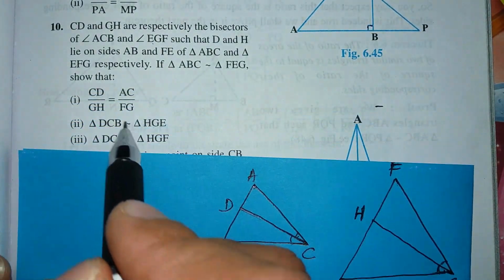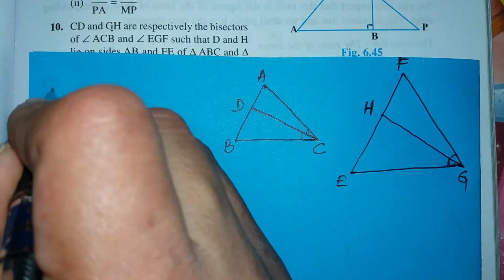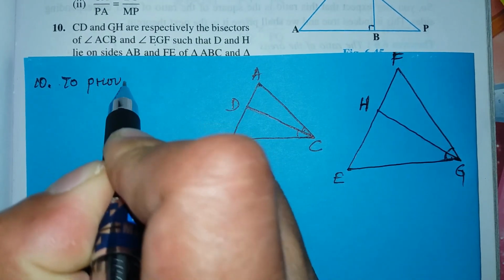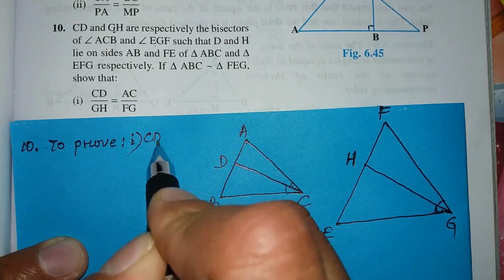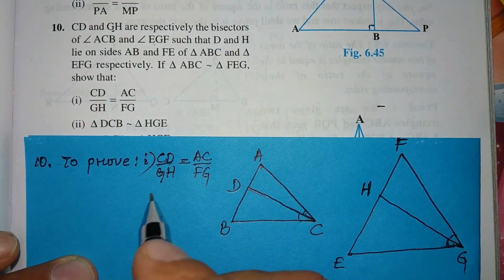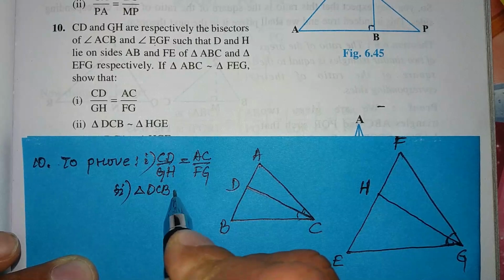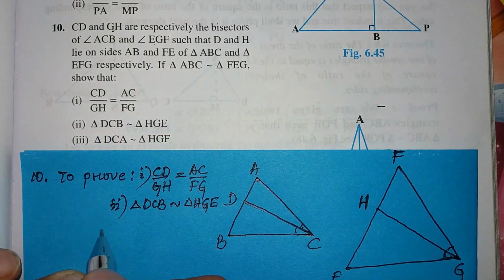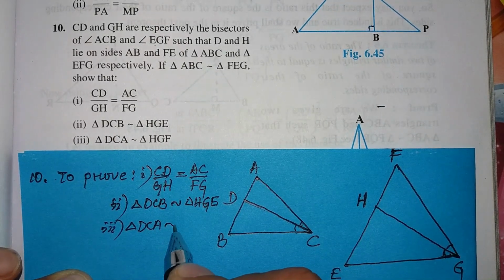Now this is what is given in the question. Now we have to prove these three things. So let's write here, question number 10. To prove is: number 1, CD by GH is equal to AC by FG, and then number 2, triangle DCB is similar to triangle HGE, and the third one, triangle DCA is similar to triangle HGE.